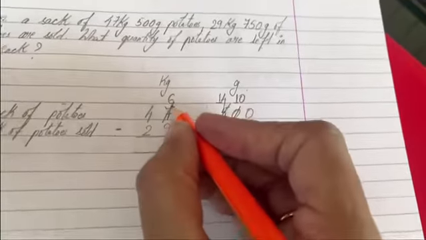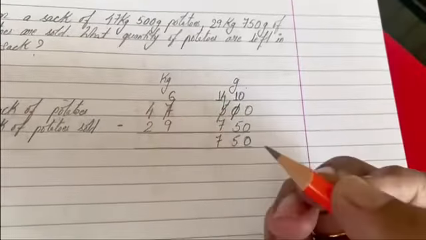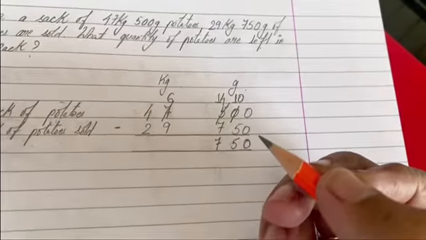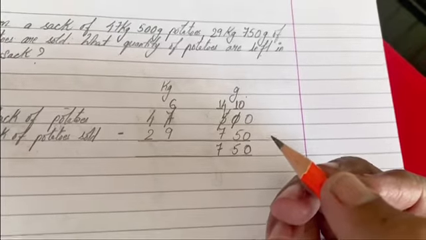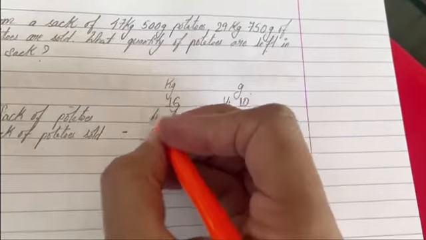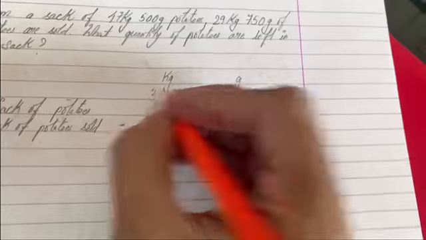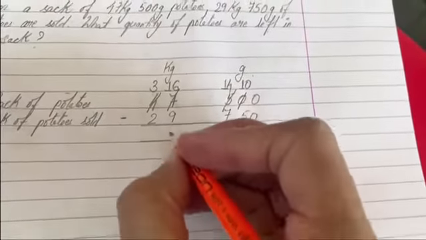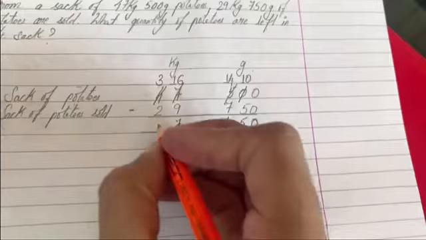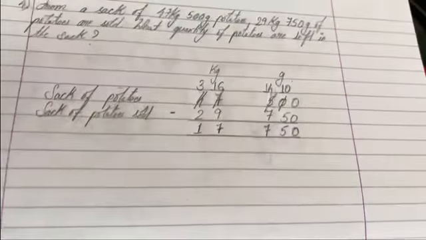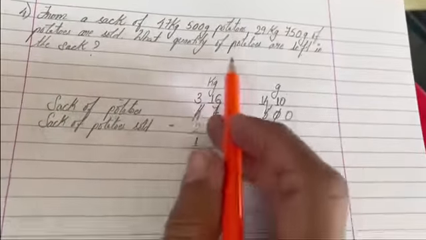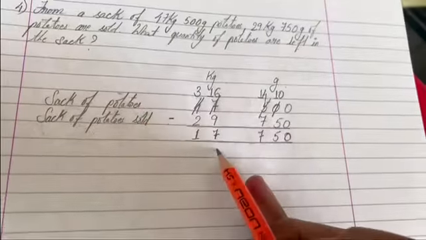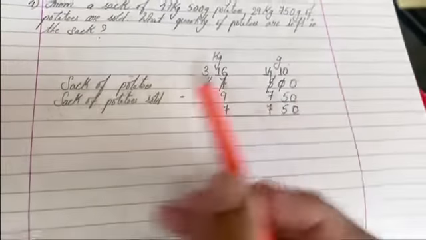Now again over here you can see 6 is small and 9 is big. So what we'll do over here? Again we need to borrow. So we'll make this 16 and we'll cancel this 4 and make this 3. 16 minus 9 is 7 and 3 minus 2 is 1. So the quantity of potatoes left in the sack are 17 kg and 750 grams.